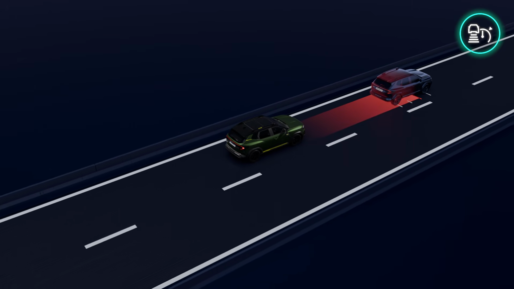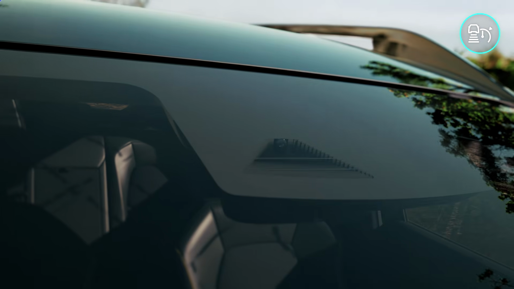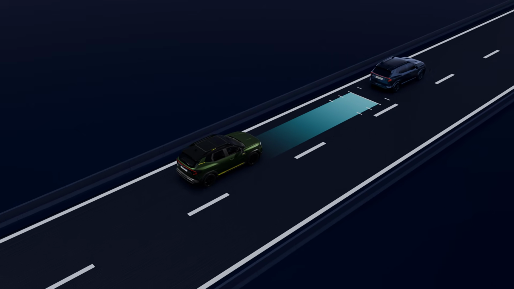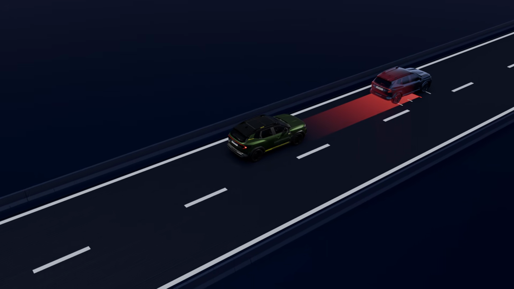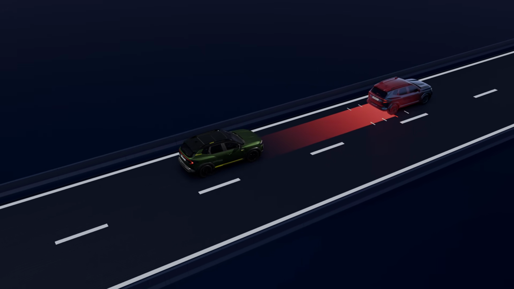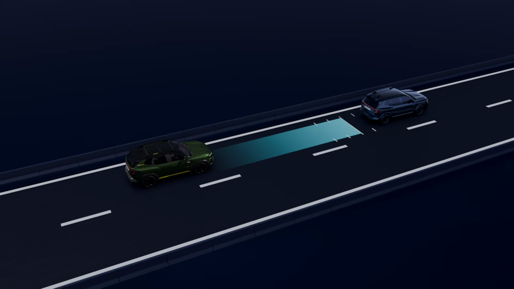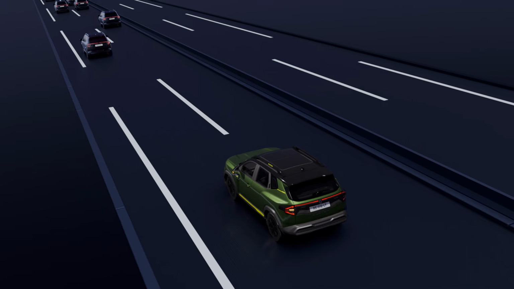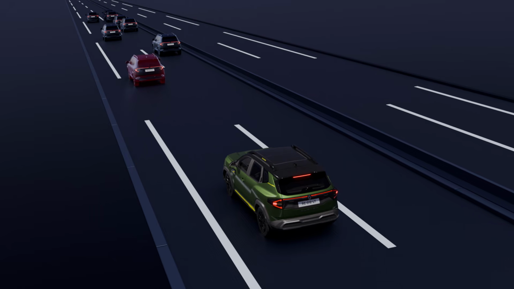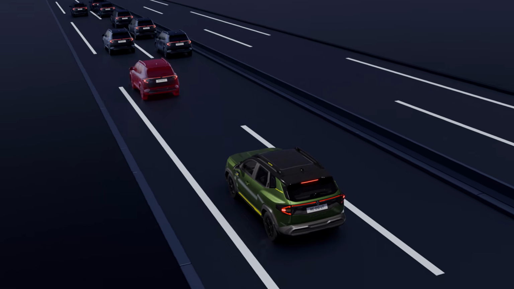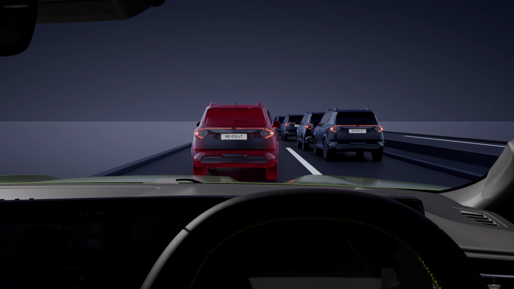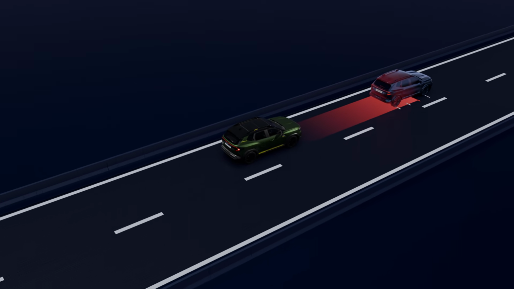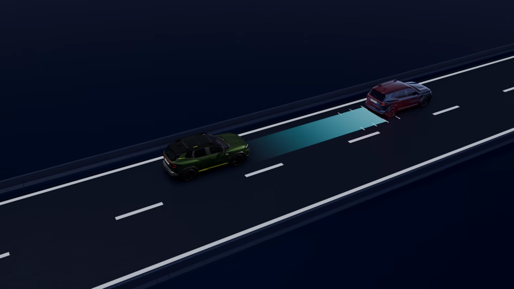Adaptive cruise control uses data from the camera on the windscreen to keep to the speed you want while maintaining the correct following distance from the vehicle in front. If you get too close to the vehicle in front, your vehicle will slow right down to a complete stop if need be, without you having to brake. When the following distance is sufficient again, your vehicle will return to your set cruising speed.